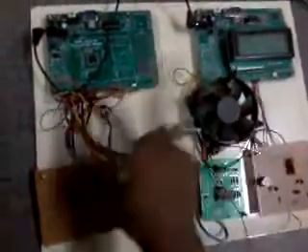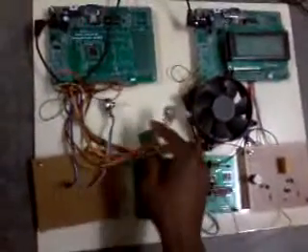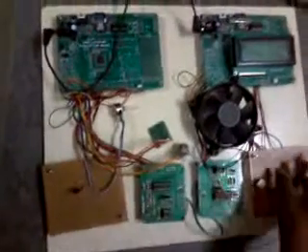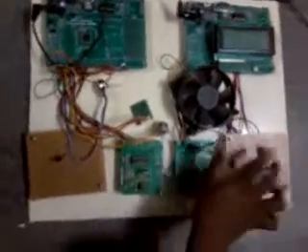Then we go on to the voltage increase and the vibration level increase. Once the vibration level increases, the buzzer sounds and we are using a relay circuit.